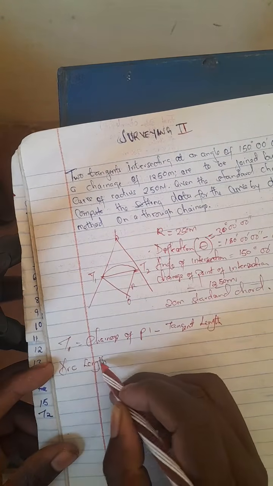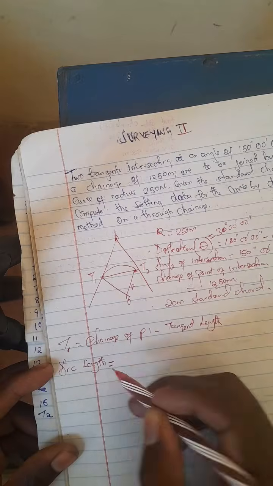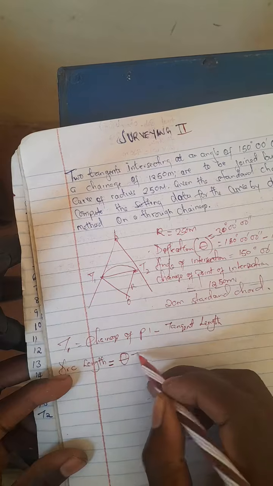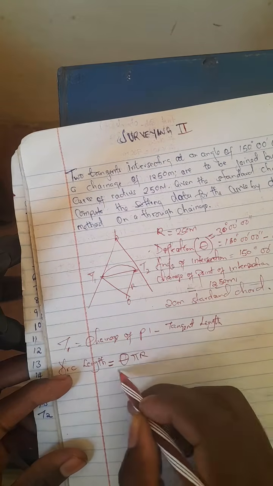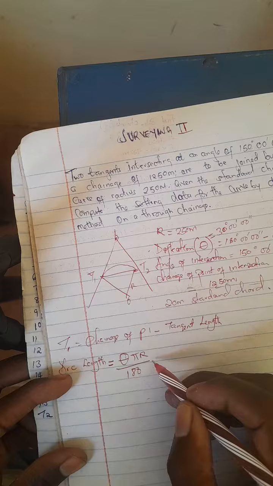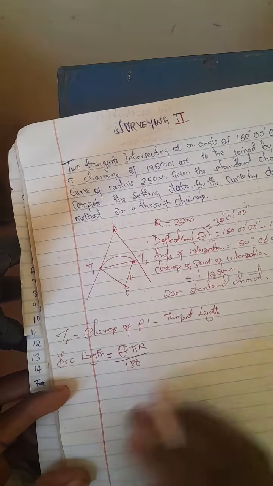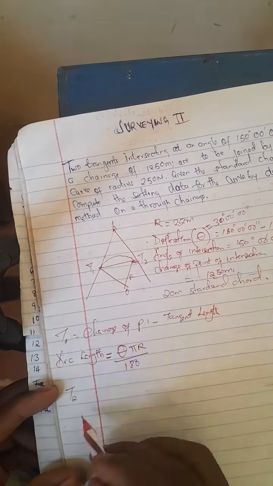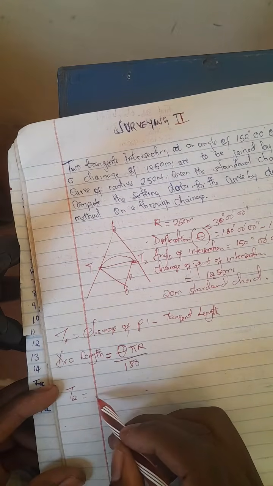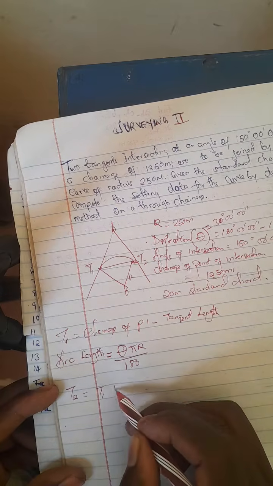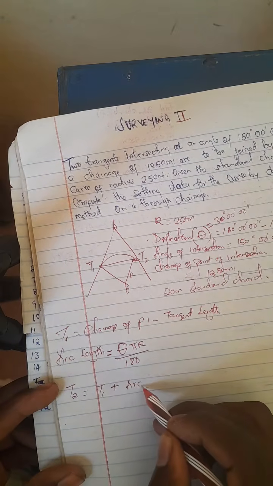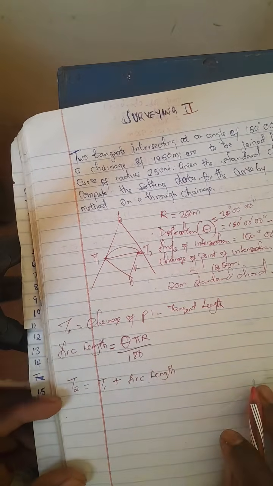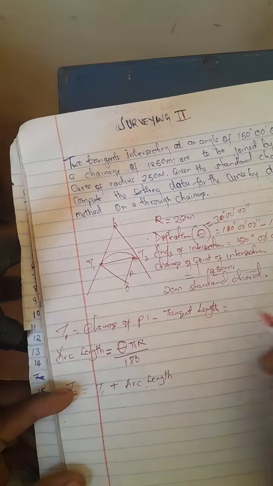Arc length is equal to theta times pi R over 180. This is the formula for calculating arc length. Then we calculate T2, which is the last chainage. The formula is T1 plus arc length.